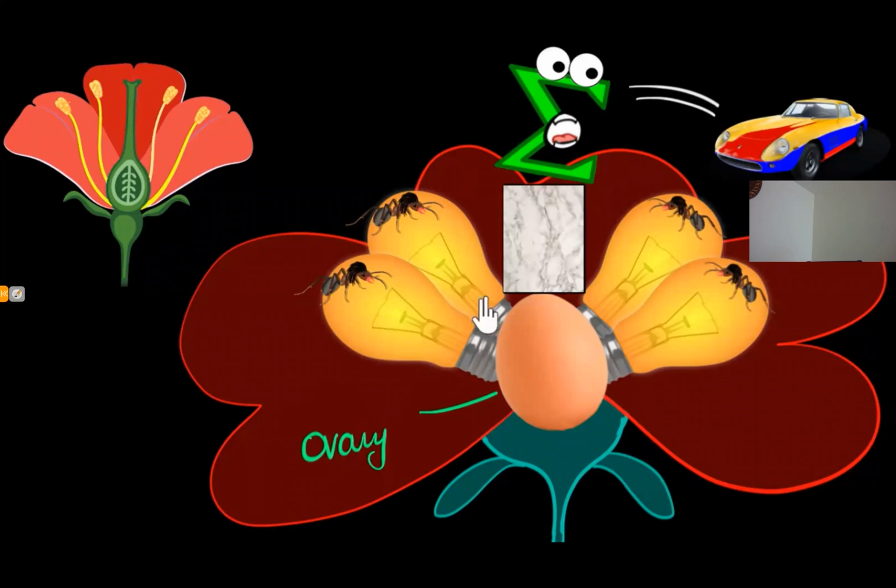On top of the egg, there is a tile. Tile rhymes with style. So this is how I remember style. Again, I knew the word style. I just had to remember where style goes, and this tile helps me remember.